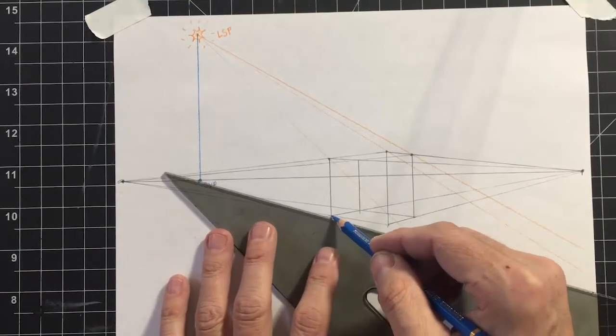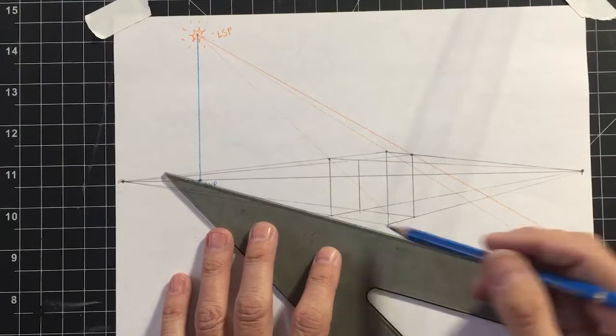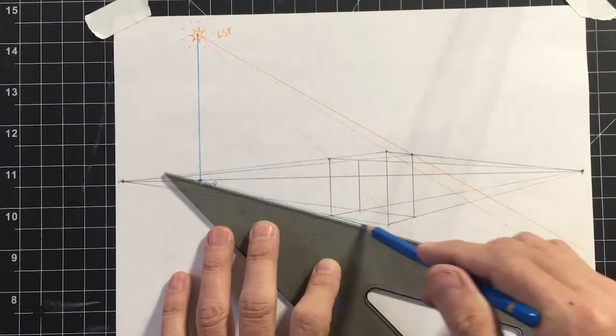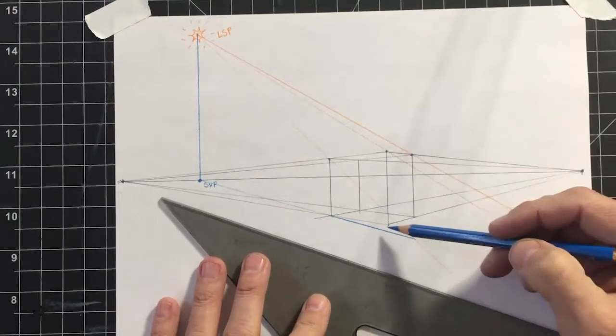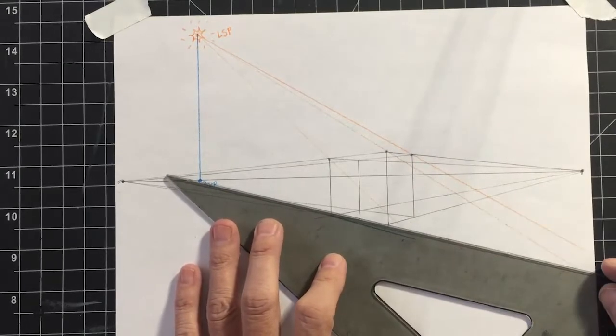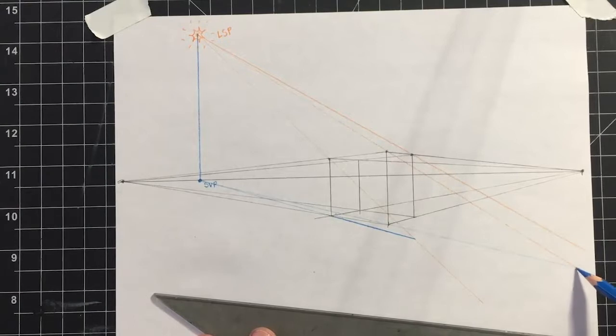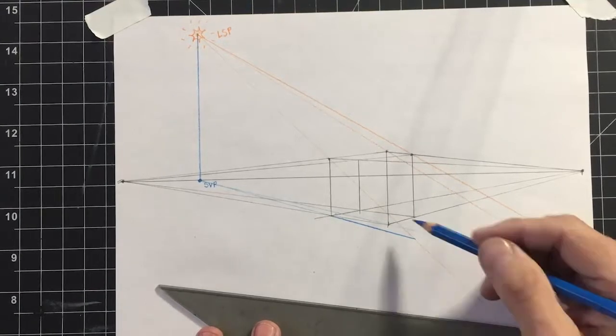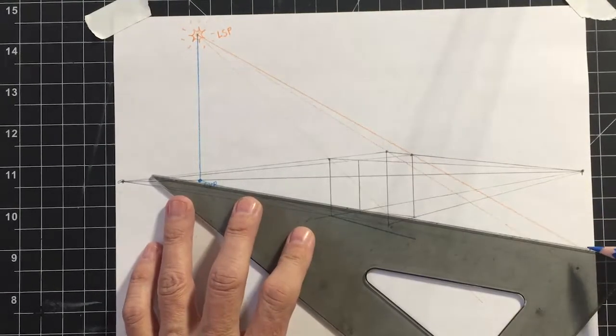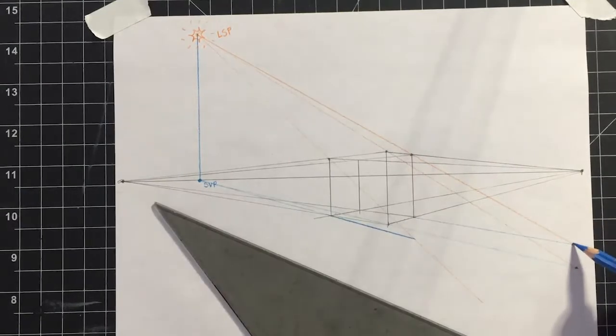Really the principle behind doing shadows is finding those points in space. Light lines come from the light source through those points, and shadow lines will go through those points as it's associated to the ground plane. Because this box is on the ground plane, we can simply draw our shadows straight from where the box connects to the ground plane.